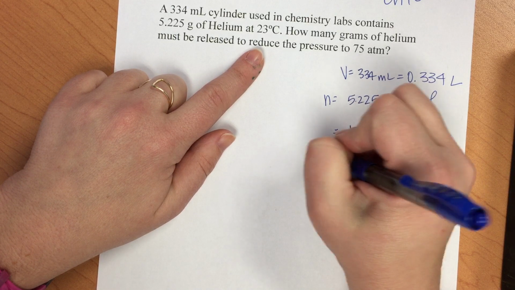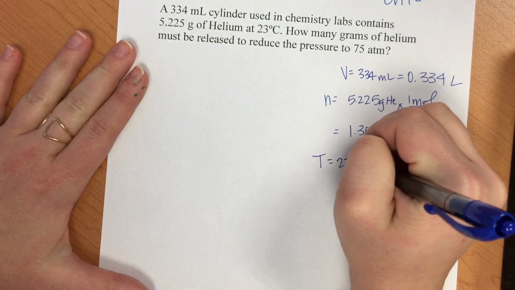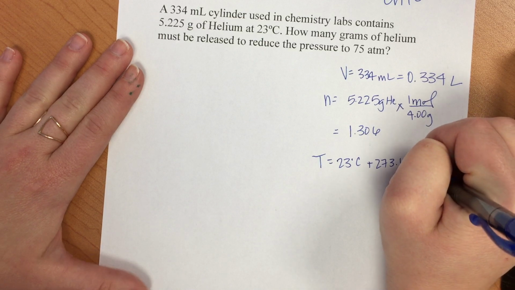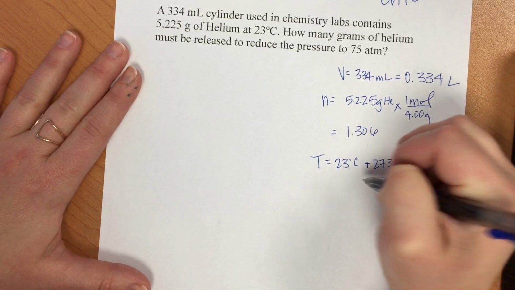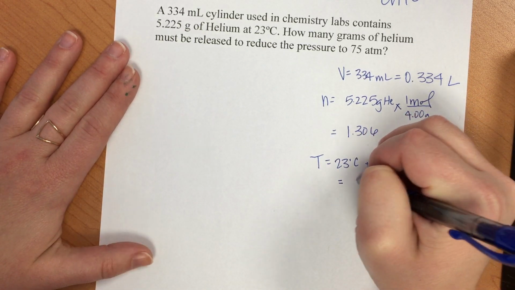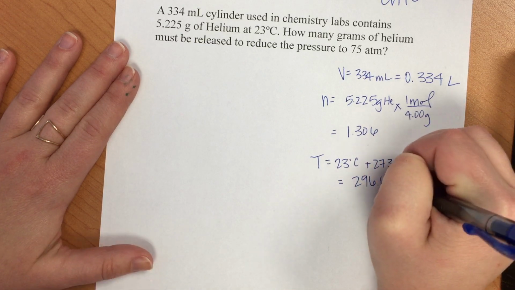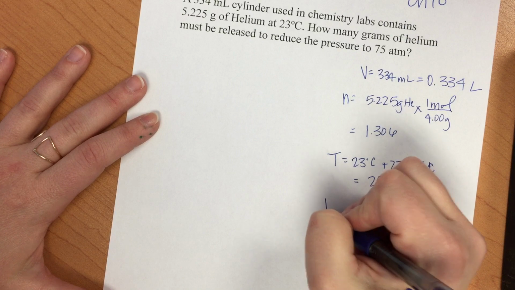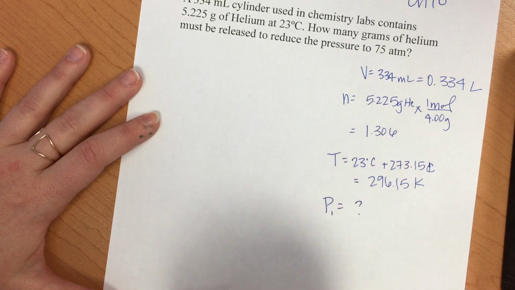We also have a temperature, which is 23 degrees Celsius plus 273.15, which gives us 296.15 Kelvin. And so we need a pressure 1, which we're not quite sure.